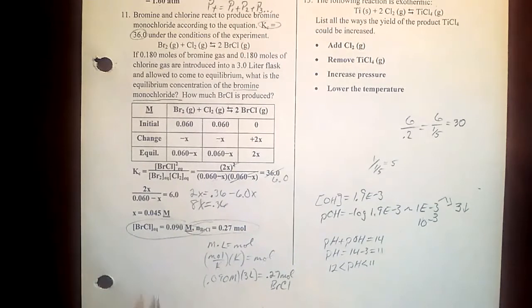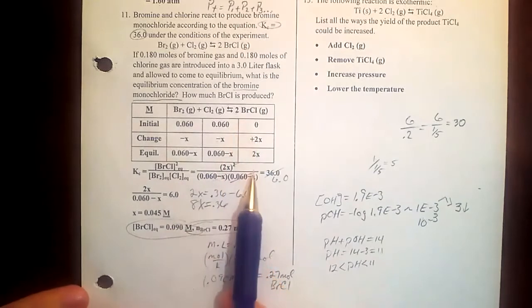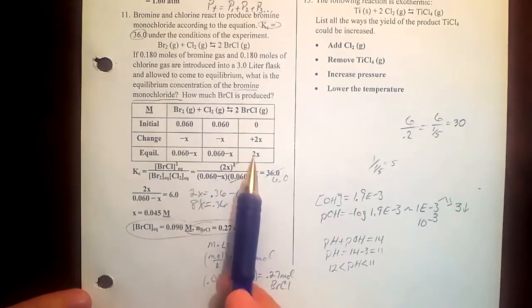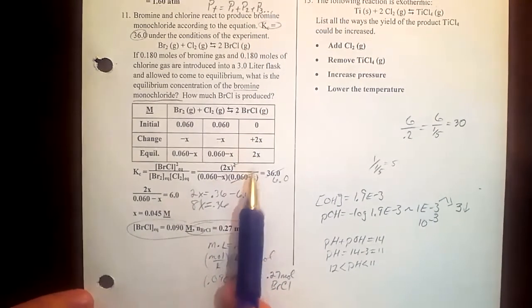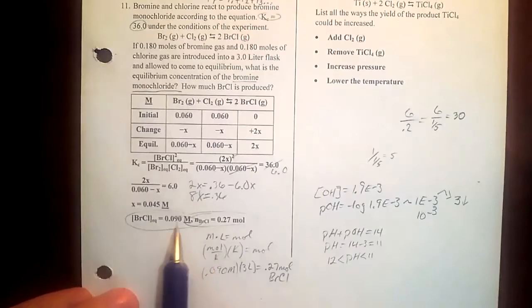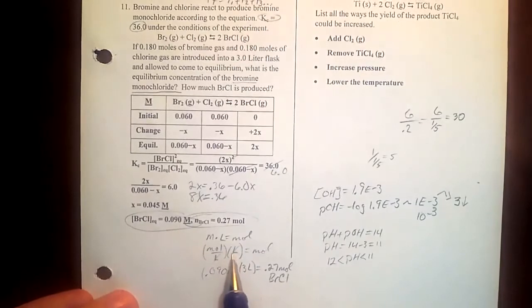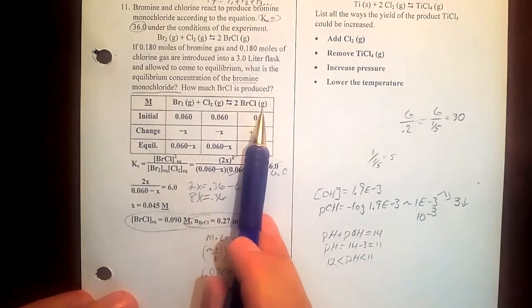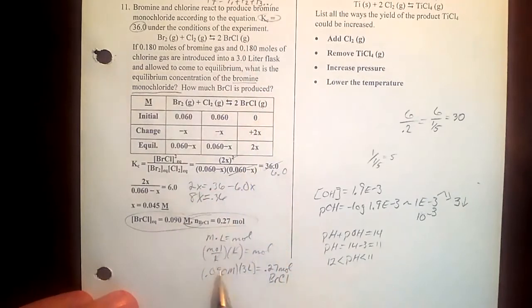What is the question? The molarity of BrCl. Well, the molarity is double X, isn't it? The molarity of BrCl is double whatever X was. Furthermore, they asked for the moles, and the moles would be the molarity times the liters, and the liters was in the 3-liter flask because this is a gas, so it fills the whole 3-liter flask.